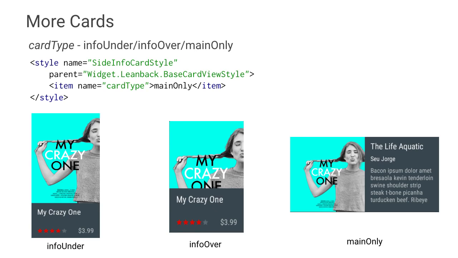And the final one, main only, hides the info area altogether. In this case, you are free to supply any custom layout you want. In this specific case, we are using a custom layout which displays the content to the right of the image.